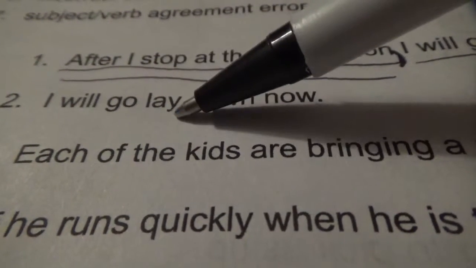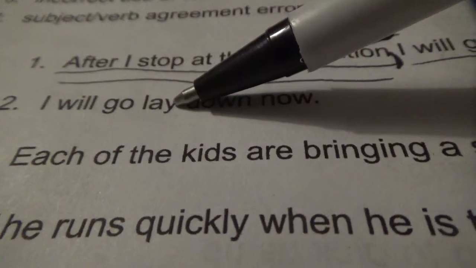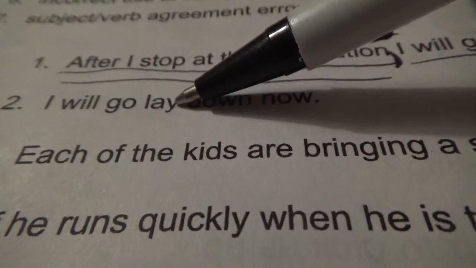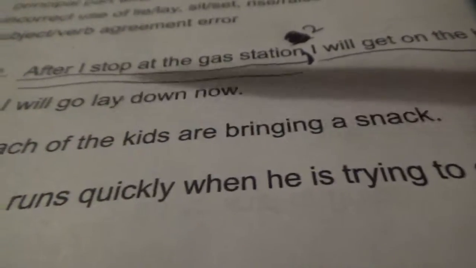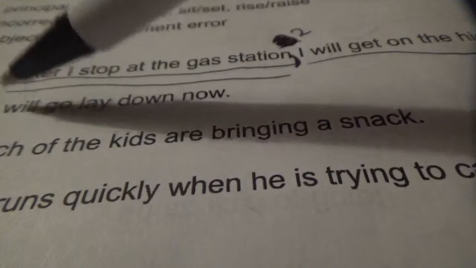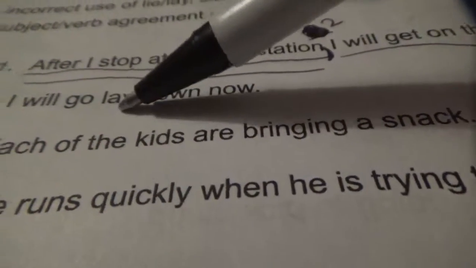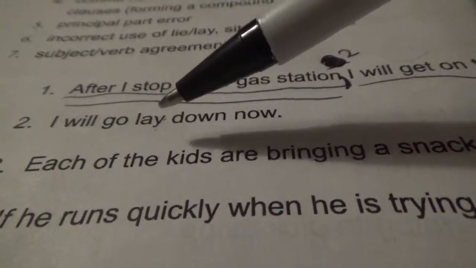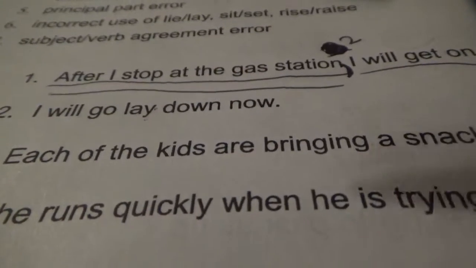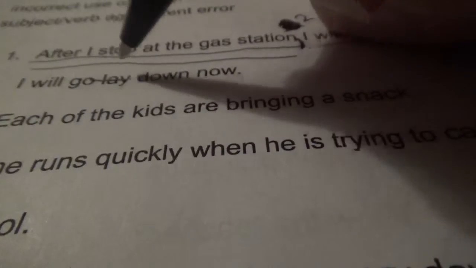The verb lay has two uses. It's the past tense of to rest or recline, right? And the present tense of to put or place. Is anything being put down or placed here? Is the subject putting or placing? No. The subject is resting and reclining, but we only use lay in the past tense there. Right now, I lie down. Yesterday, I lay down. I have lain down. So it should say I will go lie down, and that is a number 6.